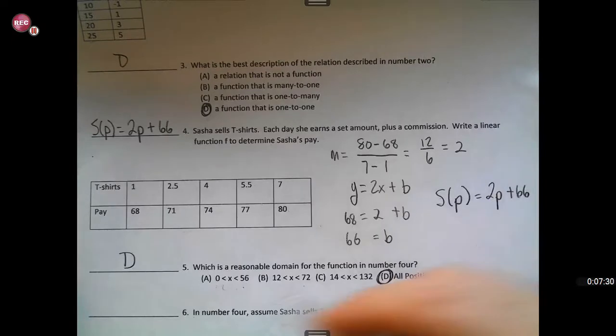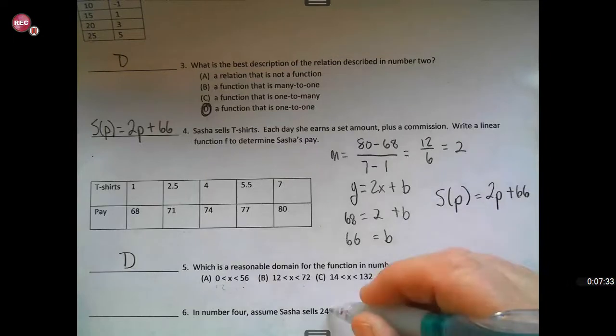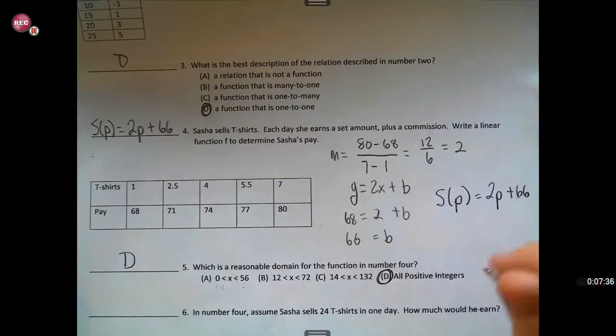Number 6 refers back to the same problem. Assume she sells 24 t-shirts in one day. How much would she earn? S of 24 would be 2 times 24 plus 66, or 48 plus 66, which is 114.